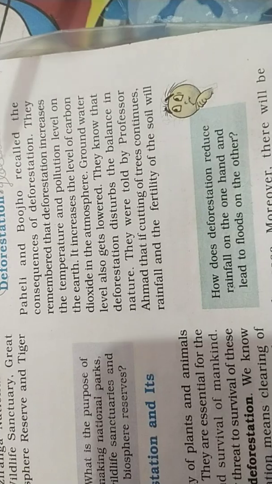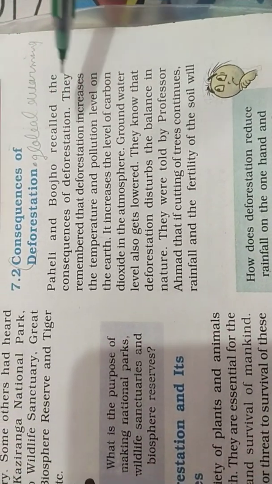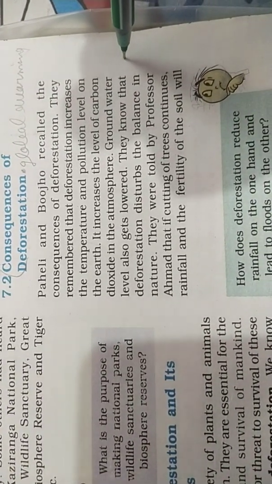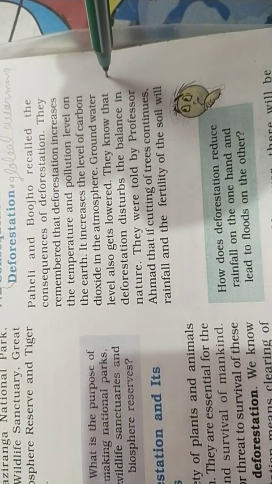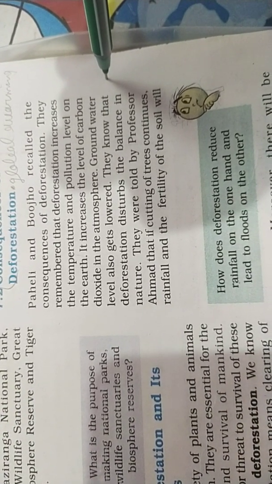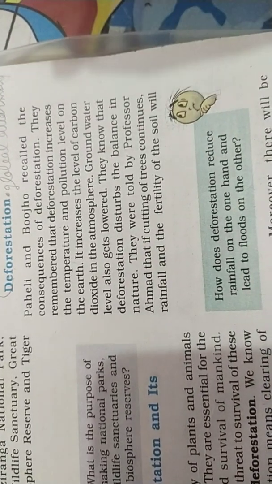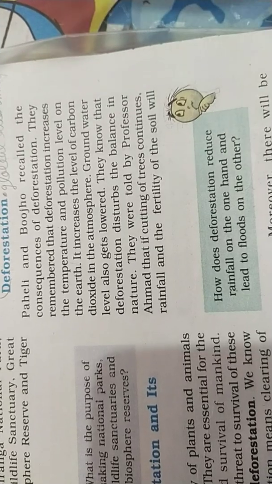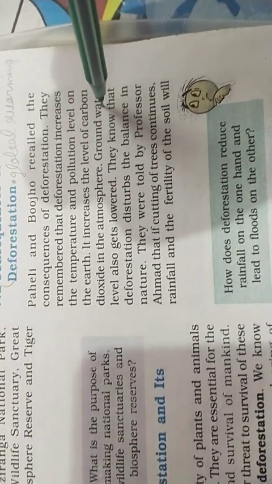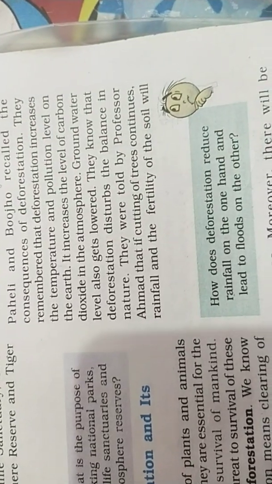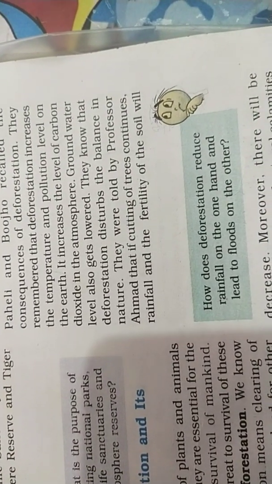So the first major thing is the increased amount of carbon dioxide. If trees will not be there to convert the carbon dioxide into oxygen, then the level of carbon dioxide will increase. Due to this increased carbon dioxide level, the temperature of the earth will also increase. This is known as global warming.